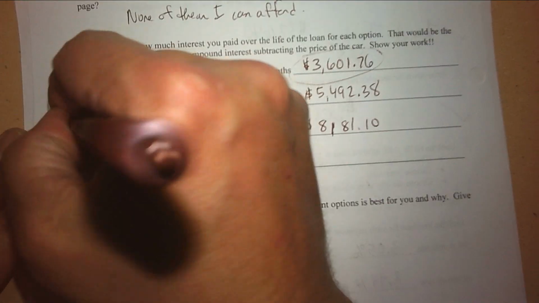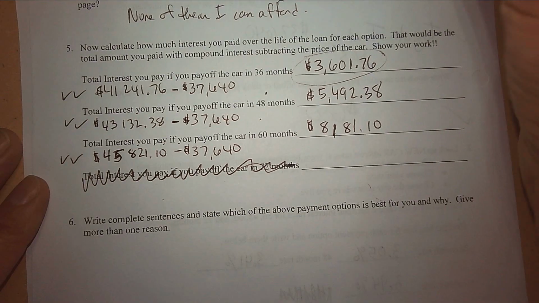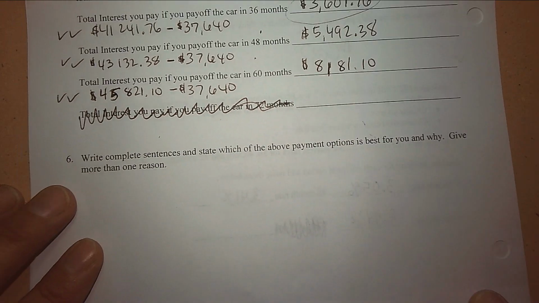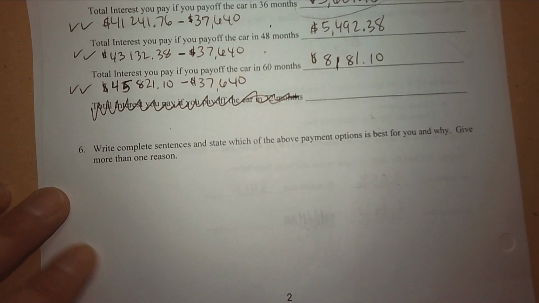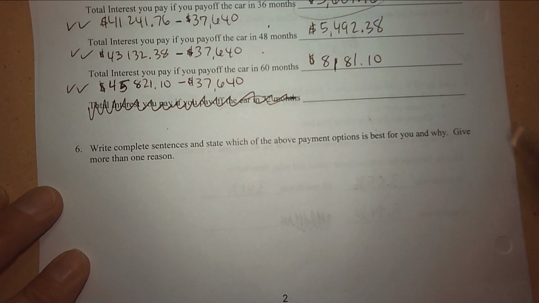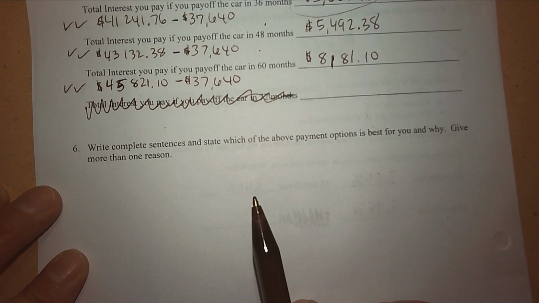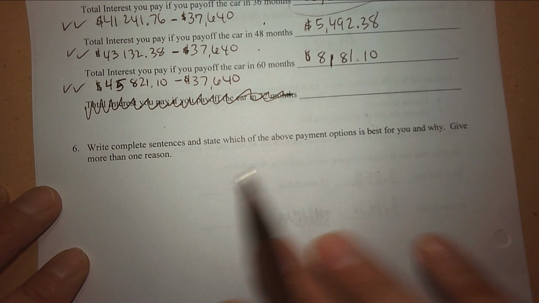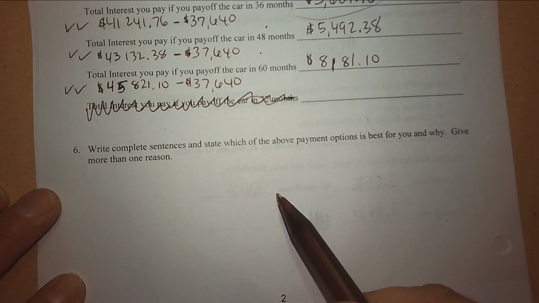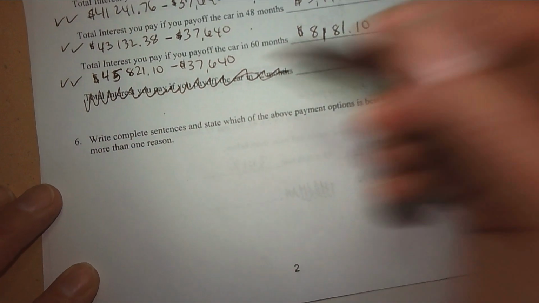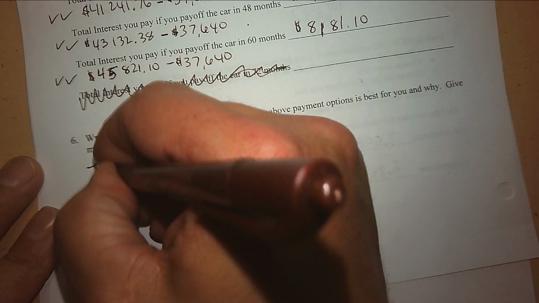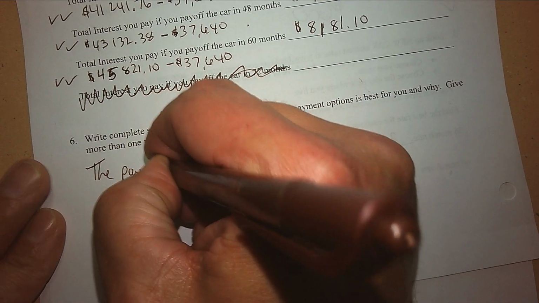These are worth 2 points each. You have to show your work and the answer, just like I did. All right, write complete sentences and state which of the above payment options is best for you and why. And then give more than one reason if you can. And then you write it down.